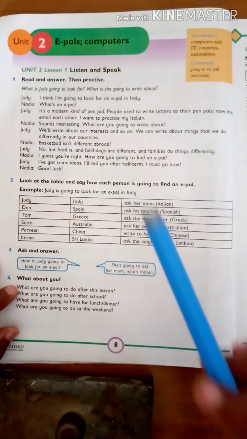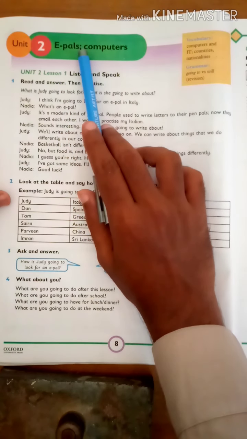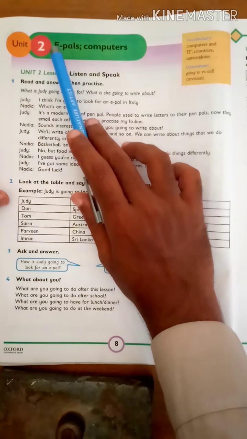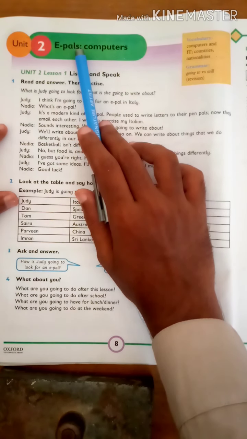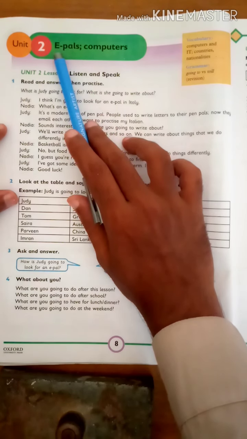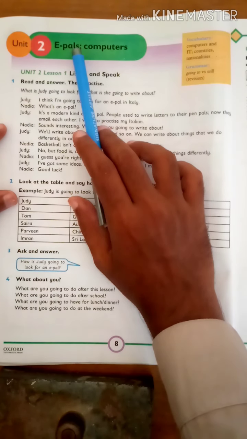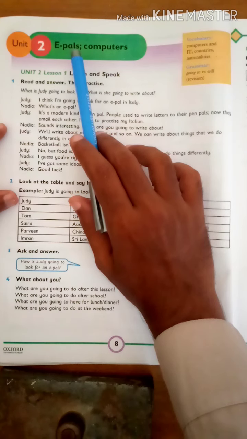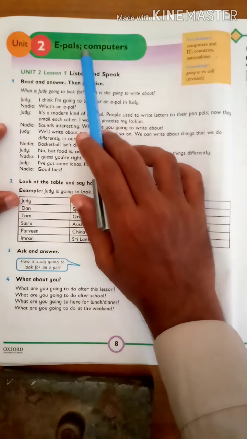E stands for electronic. Pal means friend. So electronic pal means a person that you make friends with by sending emails, often somebody you have never met.